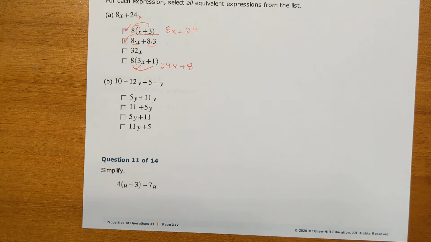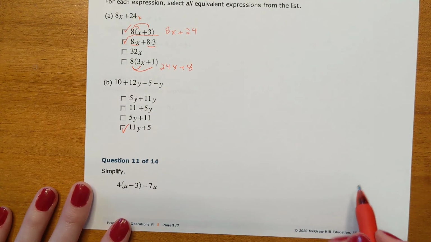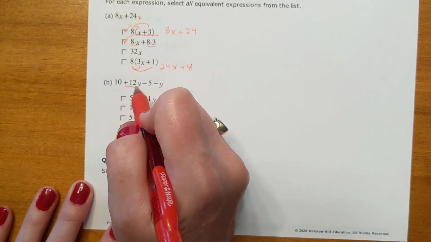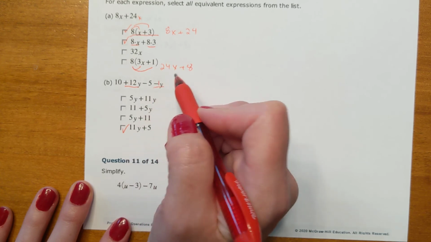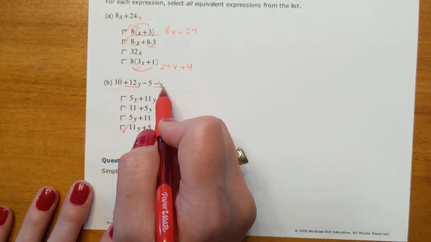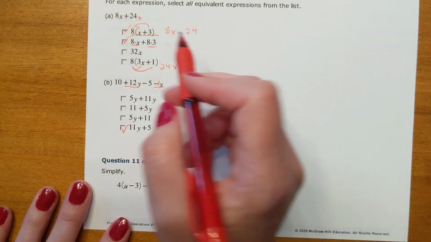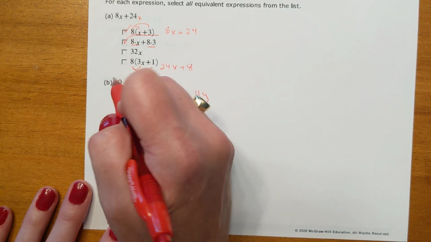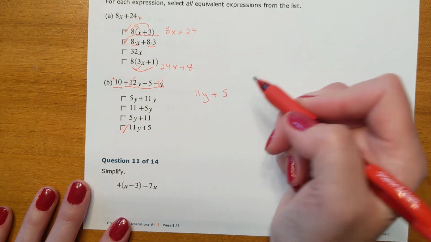On the second one, on letter B, it was the last one. Okay, there's no multiplication here. We're just combining like terms. Let's start with the y's. We have a plus 12y and a minus 1y. There's nothing on the y, so there's a 1 there. 12y and negative 1y, different signs subtract, so that gives you 11y. 12 minus 1 is 11. And then for the numbers, we have a positive 10 and a minus 5. 10 minus 5 is 5.